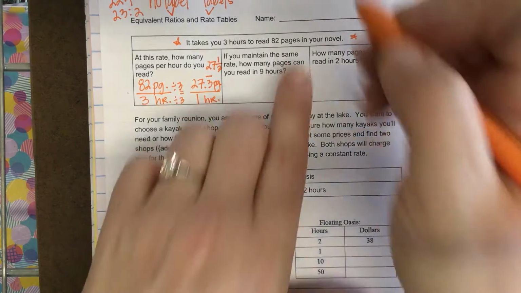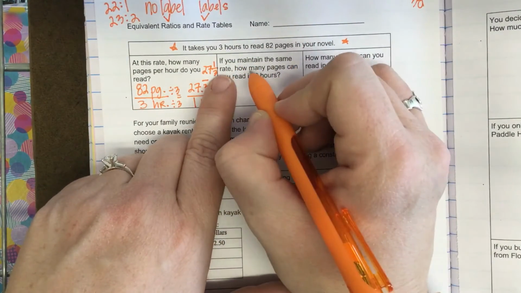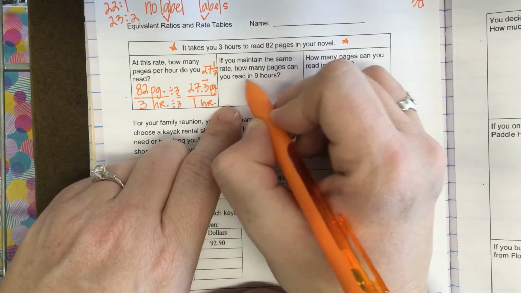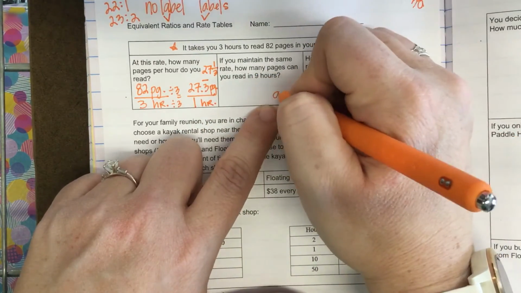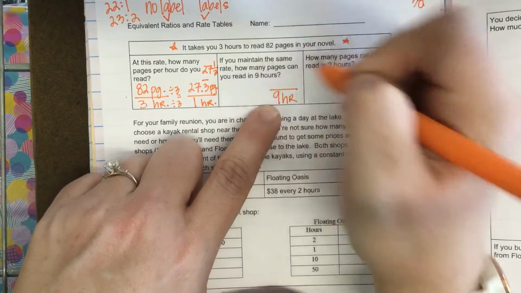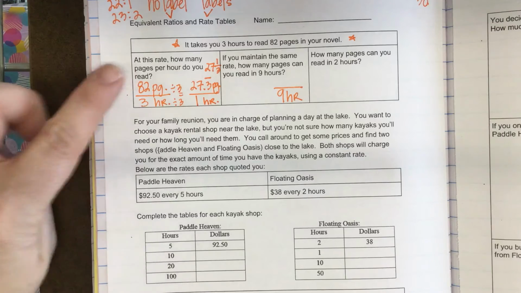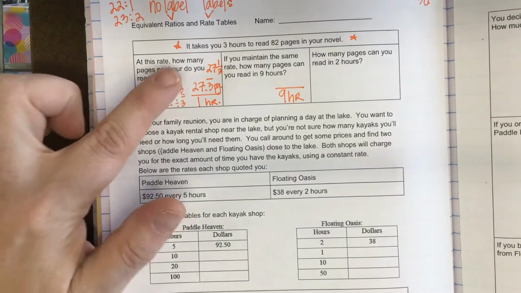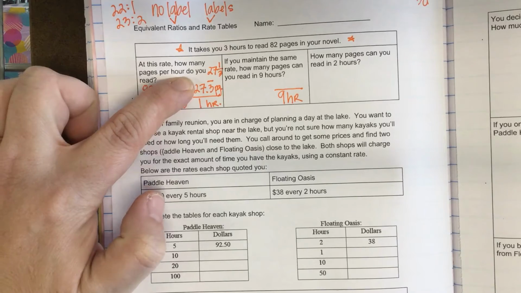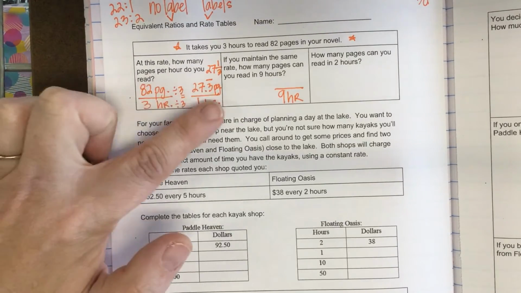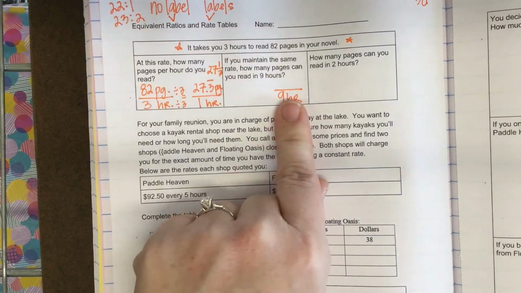Okay. So it says right here, if you maintain the same rate, how many pages can you read in 9 hours? The whole book? I mean, that's a lot. Now, here's my question, though. There are a couple of ways of getting there. I have two rates, two comparisons. I have 82 pages in 3 hours, and I have 27.3 repeating pages in 1 hour. I can pick which one I want to do to make into 9 hours.